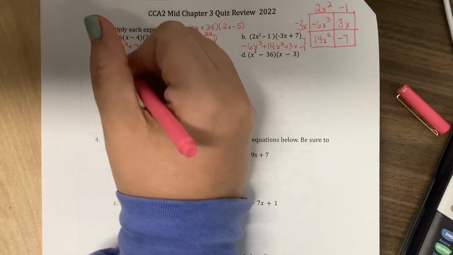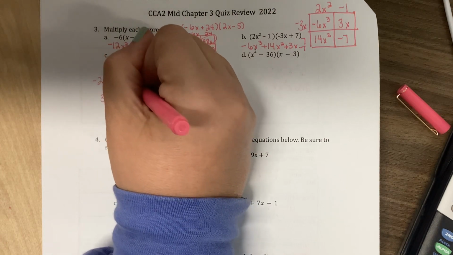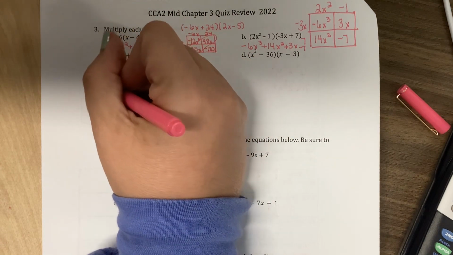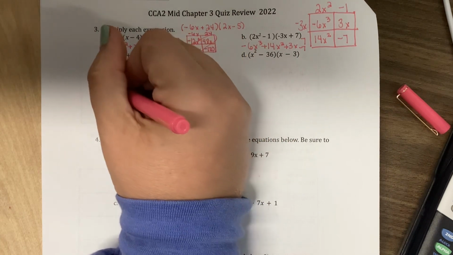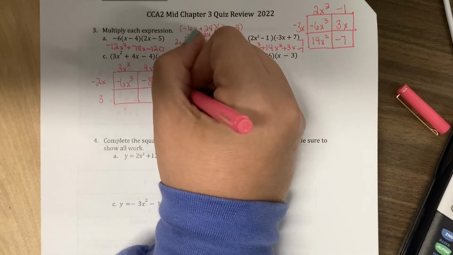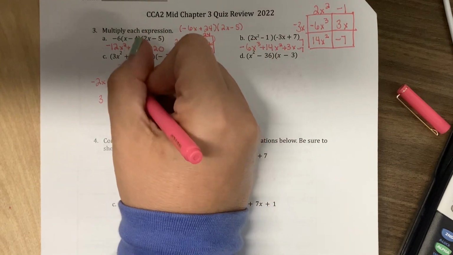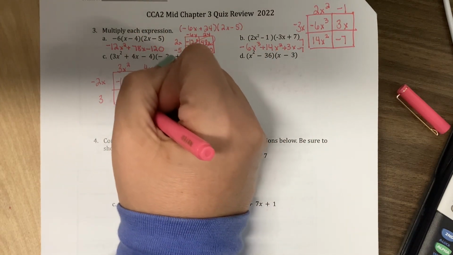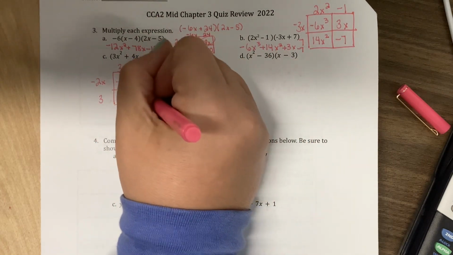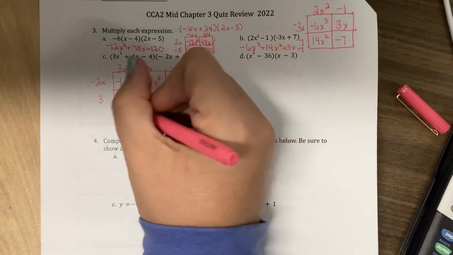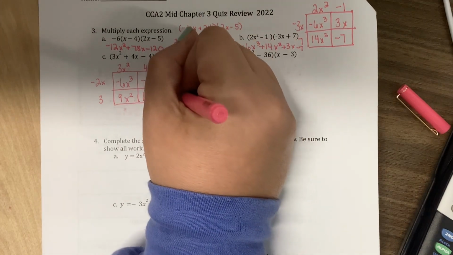So 3x squared times negative 2x is negative 6x cubed. Negative 2x times 4x is negative 8x squared. Negative 2x times negative 4 is positive 8x. 3 times 3 is 9, and then we have the x squared, so 9x squared. 3 times 4x is 12x. And 3 times negative 4 is negative 12.